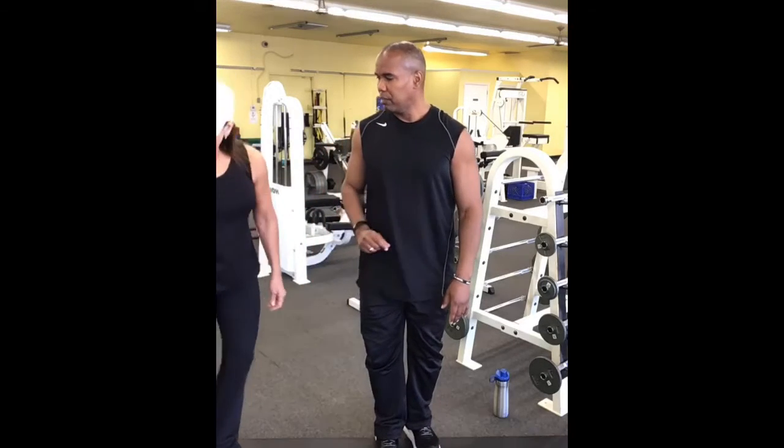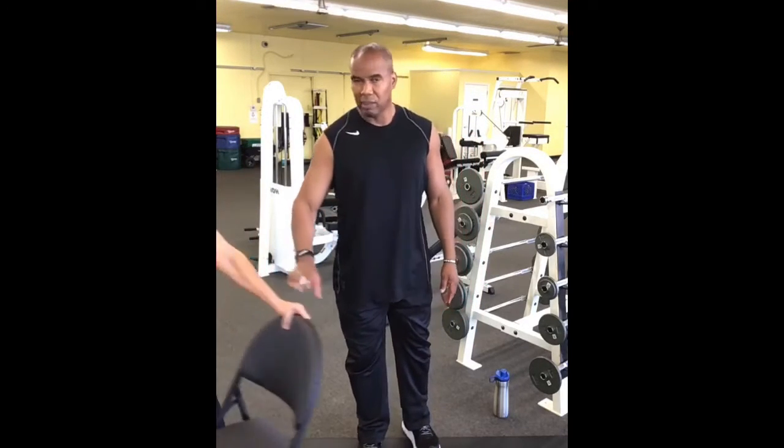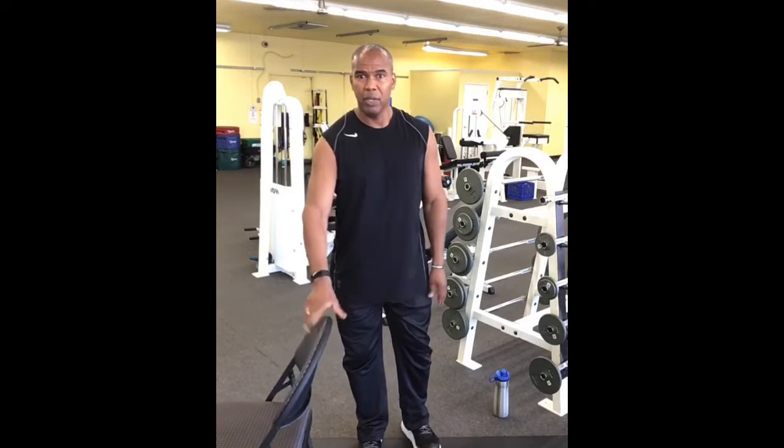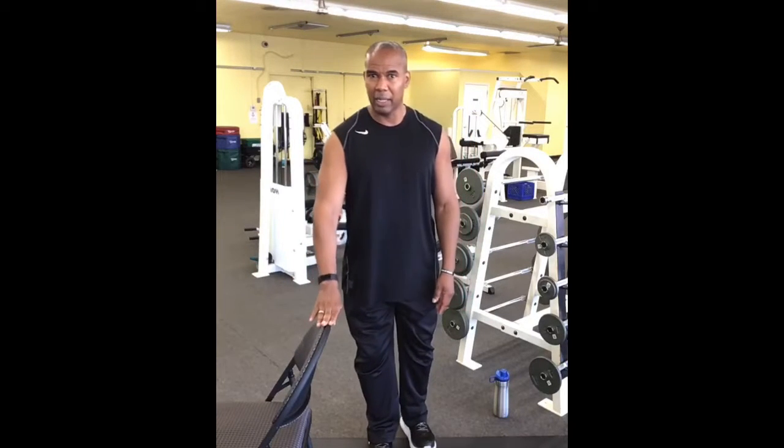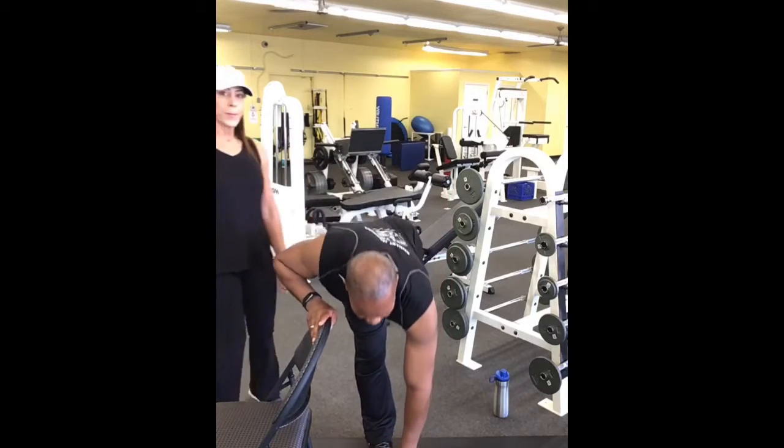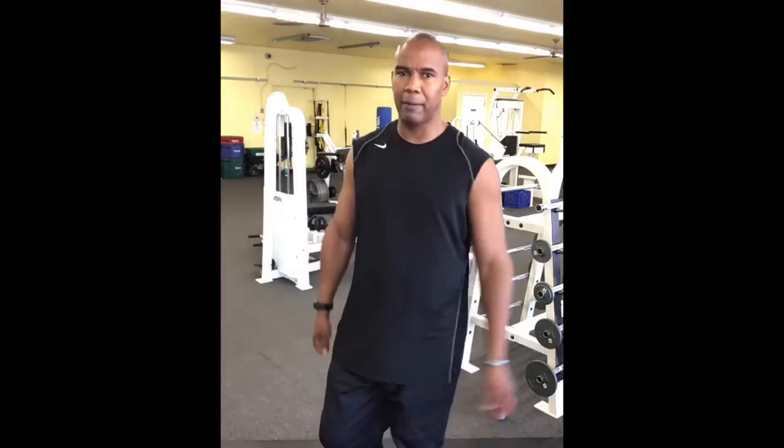Can I borrow the chair, please? Yeah. I want to just show you this here. You can use a chair. It's okay. Use that for balance. You can take the hand here, like that, for balance, and then go down, like that. Okay? Muscles there. Okay?